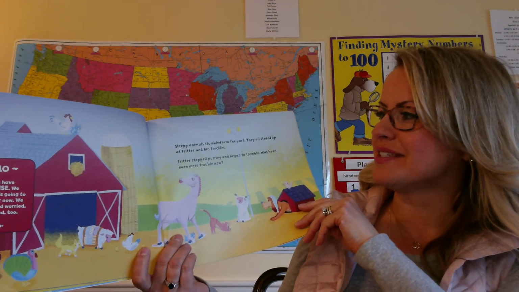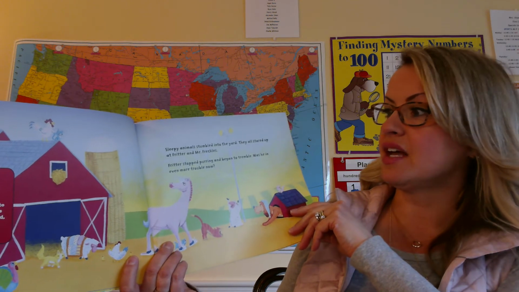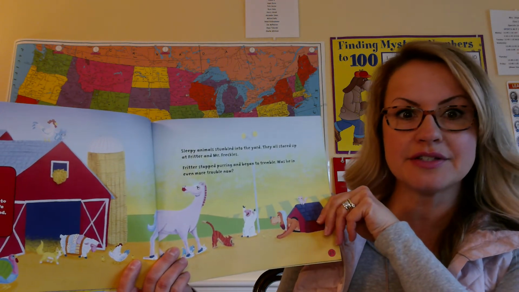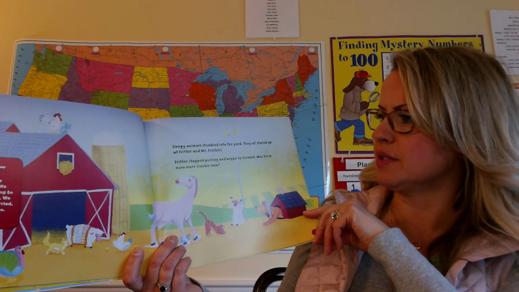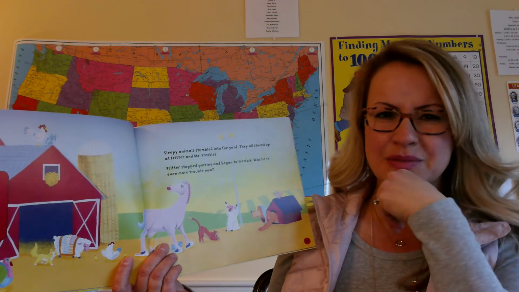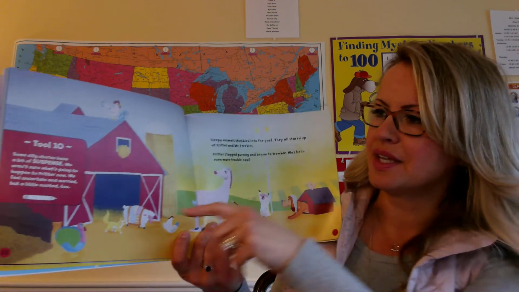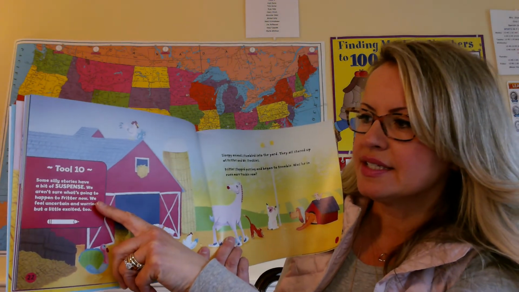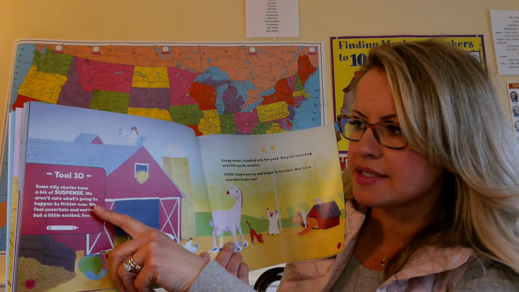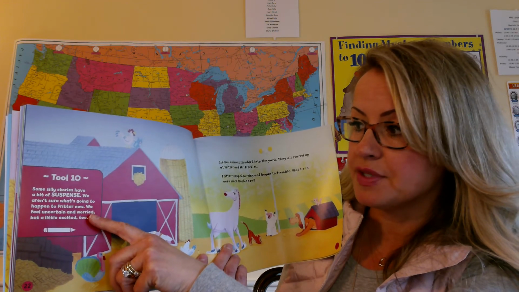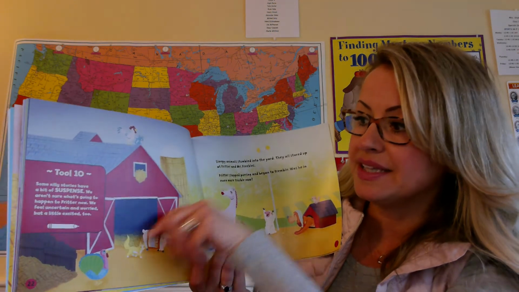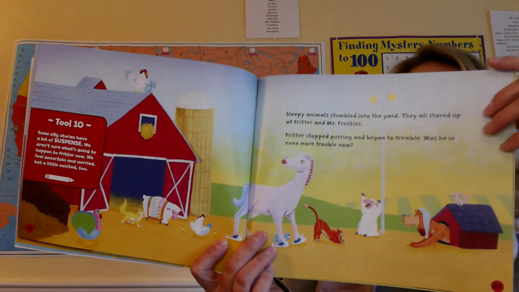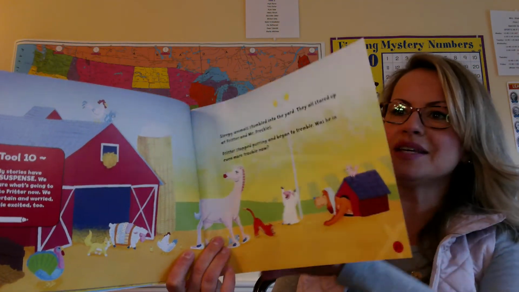Sleepy animals stumbled into the yard. They all stared up at Fritter and Mr. Freckles. Fritter stopped purring and began to tremble. Is he in more trouble now? So, tool number 10. Silly stories have a little bit of suspense. We aren't sure what's going to happen to Fritter now. We feel uncertain and worried, but a little excited too. And wait to see what's going to happen.